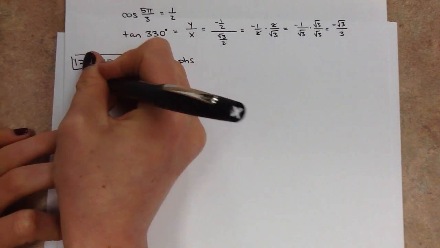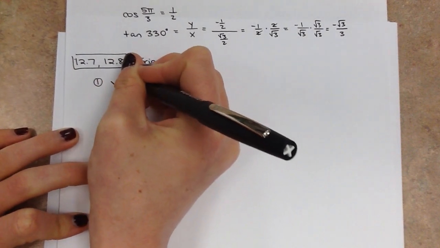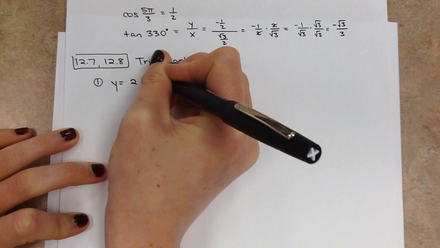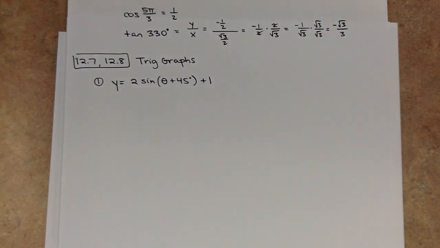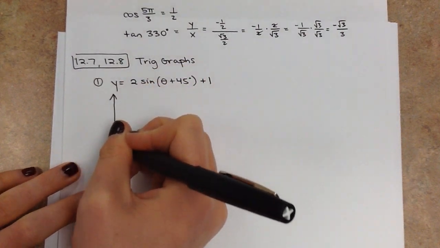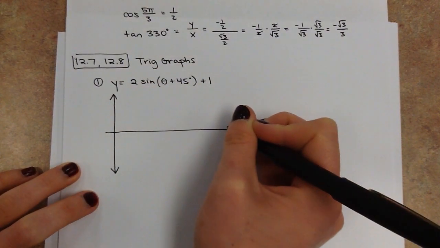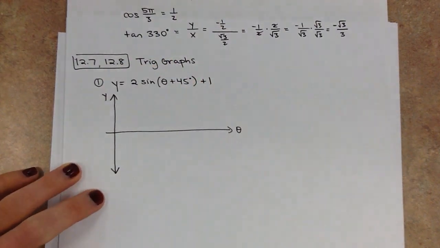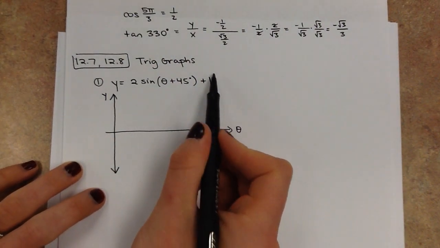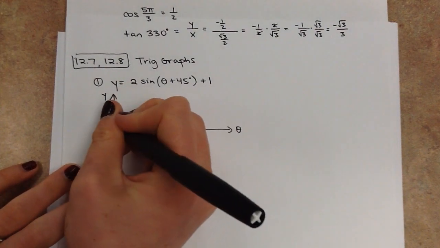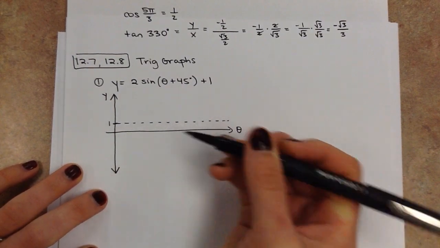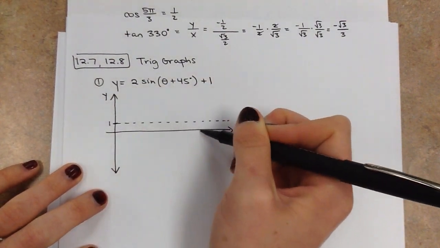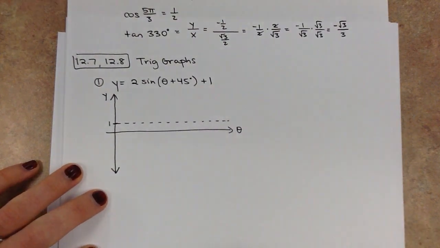Okay, so first one, I'll give you this equation. Okay, so here is all the information that we have. First step is to plot the midline. Okay, so here's our theta axis, here's our y-axis. The midline is +1, because this tells me that my whole graph shifts up 1 unit. So I'm going to go up to 1, and I'm going to draw a dotted line there. That represents my midline. What that means is that my sine graph is going to oscillate around this line rather than oscillating around the x-axis. Okay, so that's my midline.